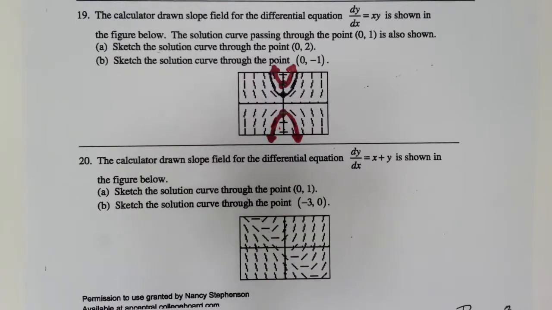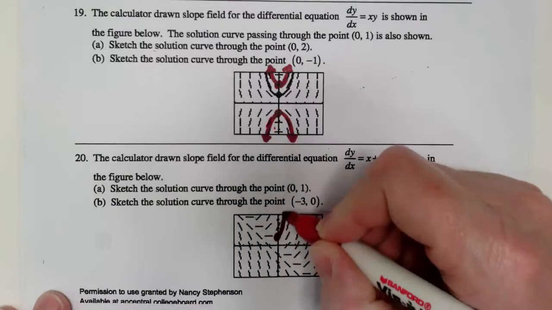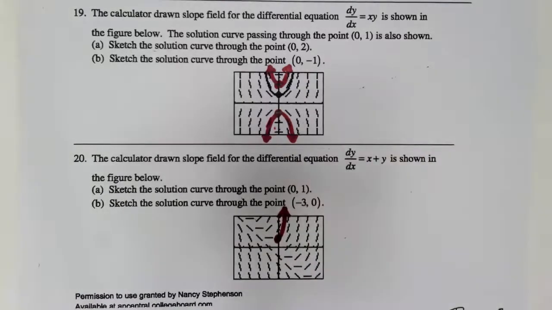In number 20, this is a slope field we had generated ourselves in one of our practice examples, the differential equation x plus y. The first one we're asked to sketch in terms of a solution curve is to pass through the point (0, 1). So that would be right here. Again, you want to follow the path of the slope cuts. So going to the right from that point, it definitely looks like you have to go upward like that.